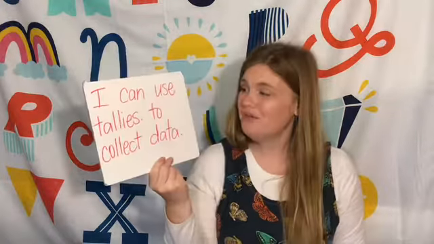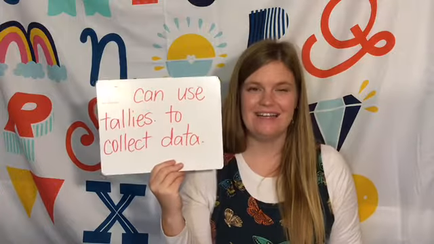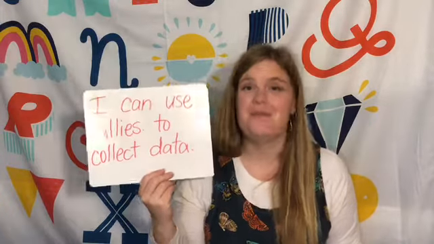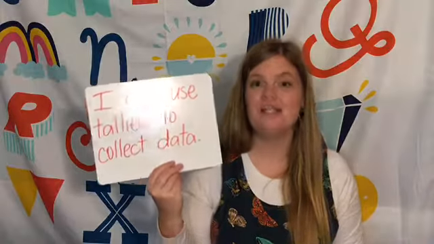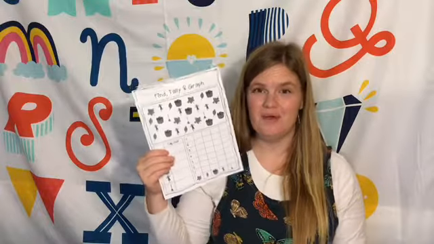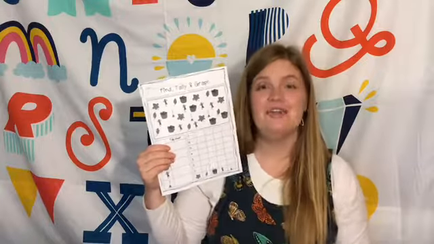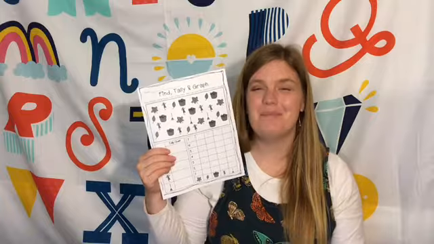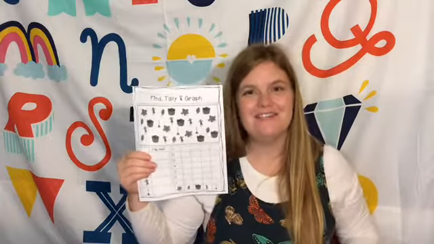Learners, today's learning target is I can use tallies to collect data. Yesterday we used a number line for addition. Today we're going to use that skill of drawing tally marks to collect data on this page, Find, Tally, and Graph. This can be found in your distance learning box in the paperwork folder. I'll show you how to do it.